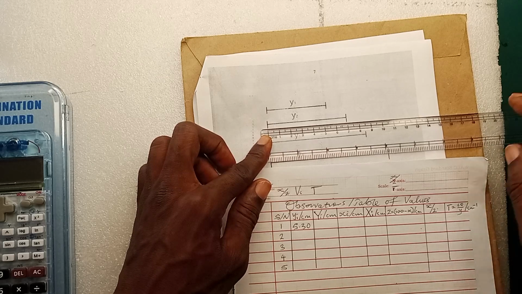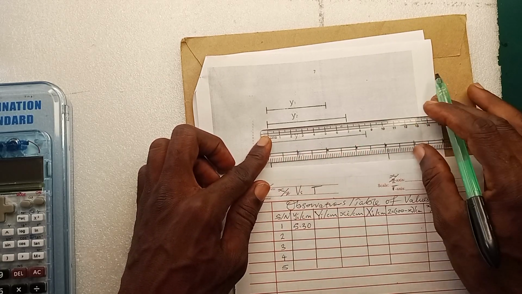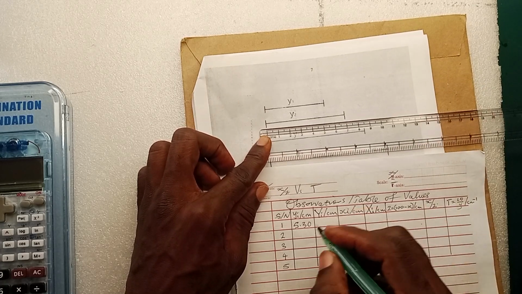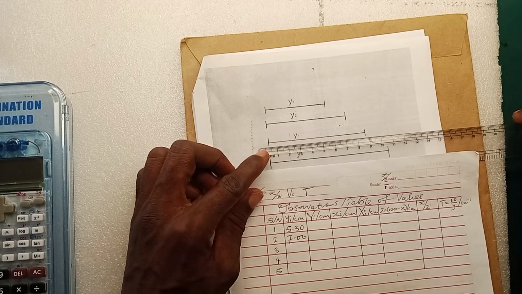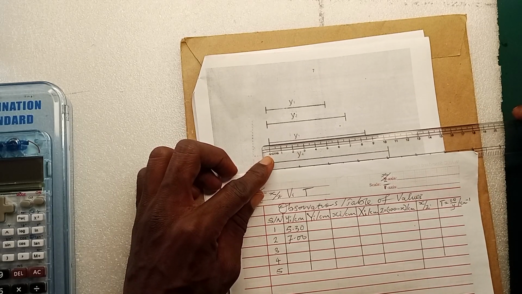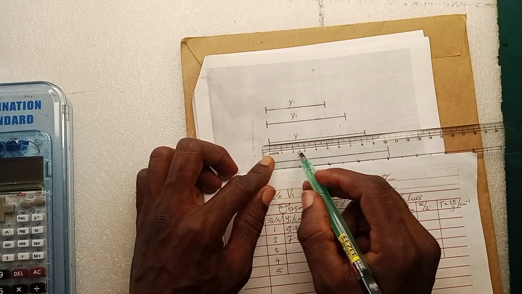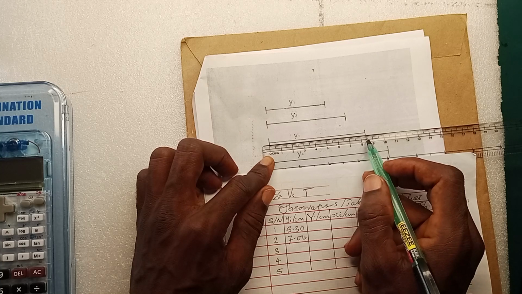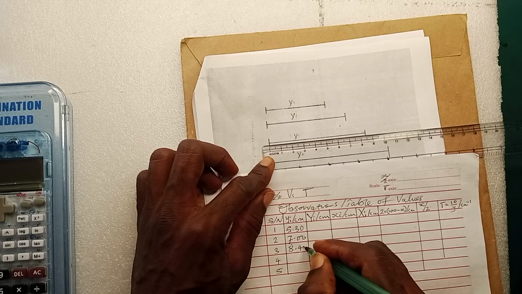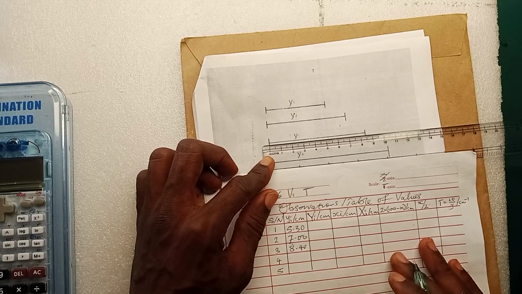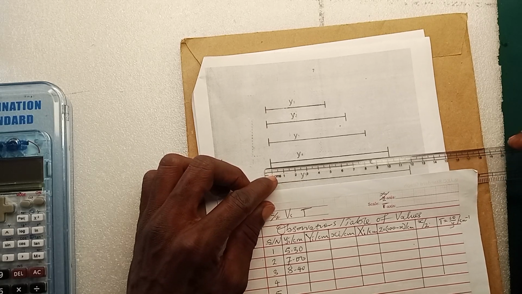The value for y2 is exactly 7. You can see that this is 7. And so we write 7.00. The value for y3 is 8.4. So we'll write 8.40. Good.